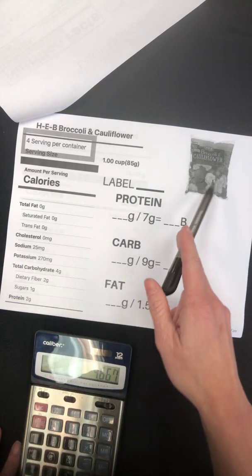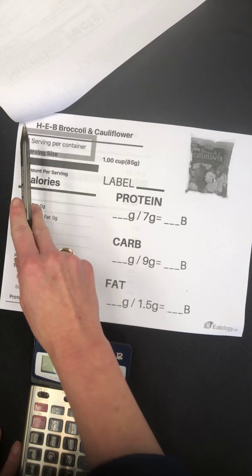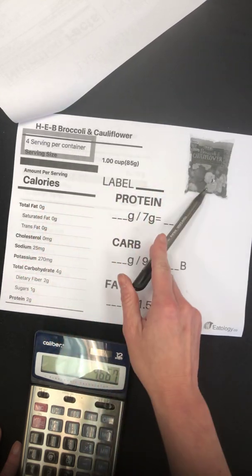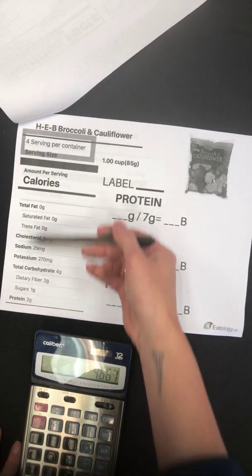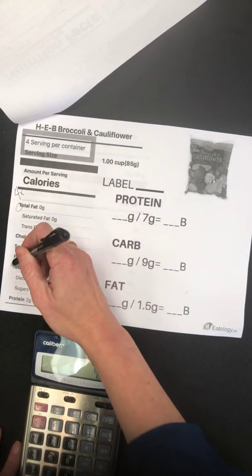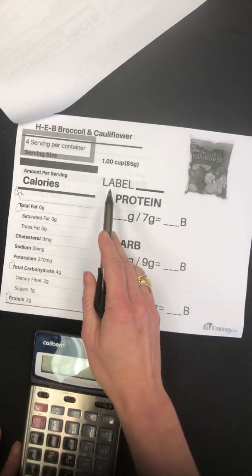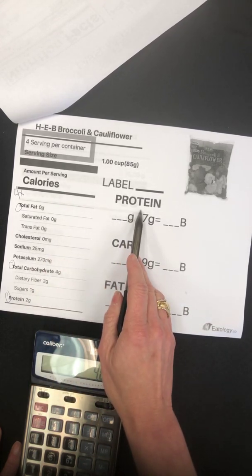The next question: how many servings are in this bag? Well, we look at the label and it says 4. There are 4 servings in this bag. So this is 1 serving, and there's going to be 4 of all of these: fat, carb, protein.